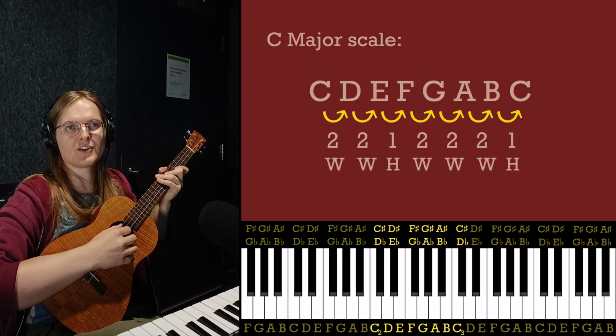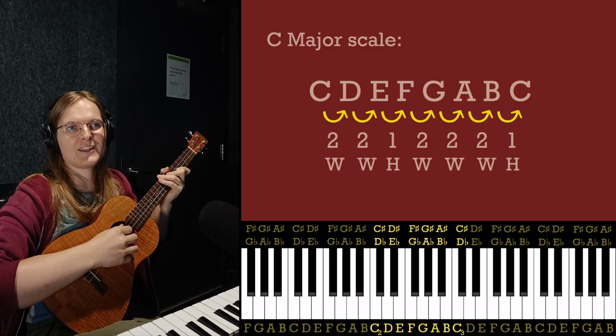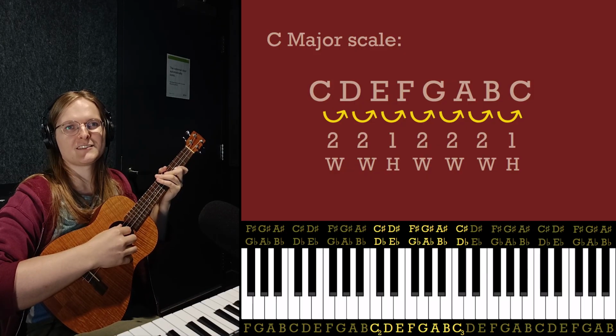So, like I mentioned earlier, the major scale is the most common scale in Western music, and after that, the minor scale is the most common. Add to that you can easily convert a minor scale to a major scale, and you can imagine how useful it is to know how the major scale works. So really try to make sure to remember these intervals of whole, whole, half, whole, whole, whole, half.